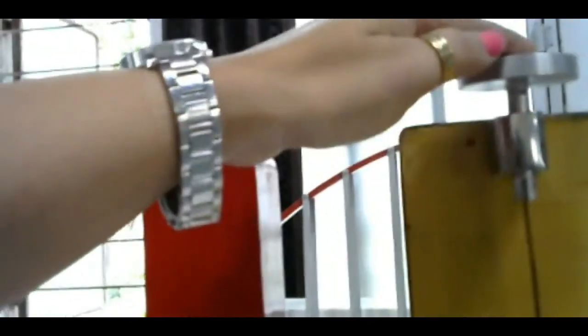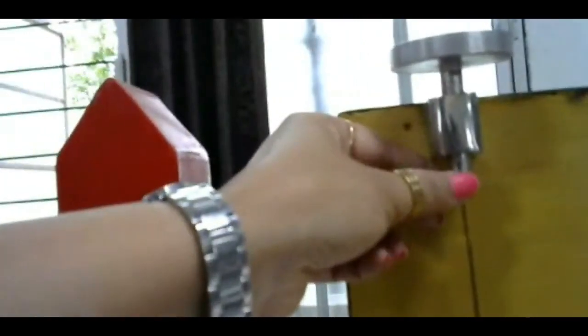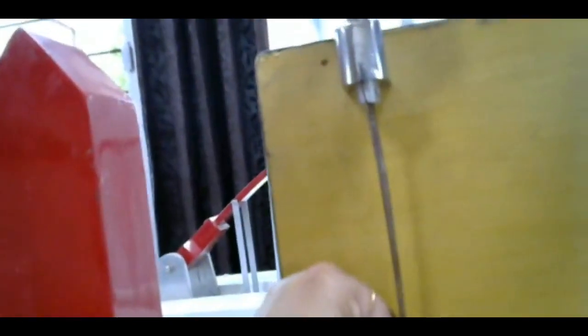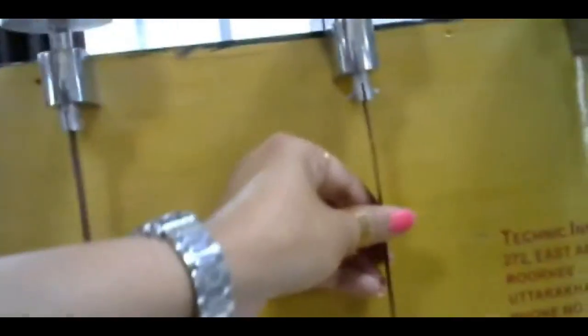Okay, so these are our four basic models. If you see here, this is the first model. See here the end which is fixed and here the end which is free, isn't it? This is free. Another model is, see here, both ends fixed. This is also fixed and this is also fixed. So this model is both ends fixed.